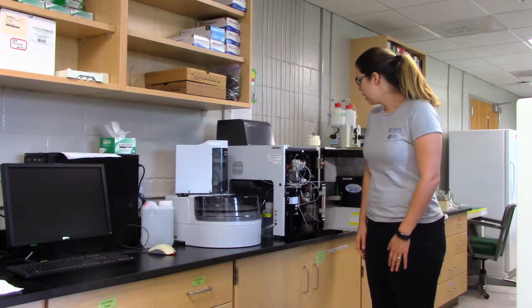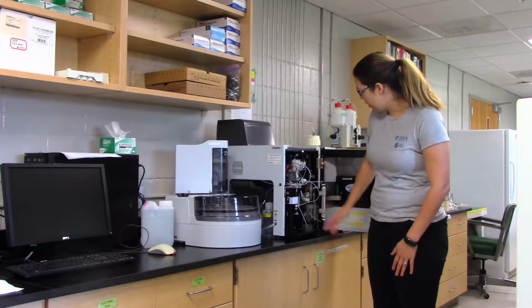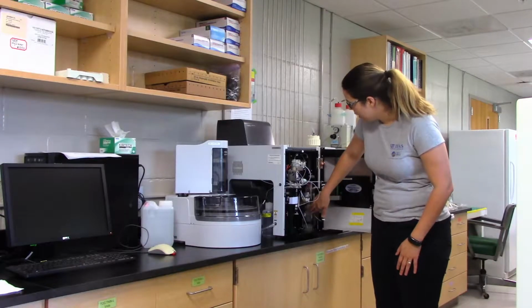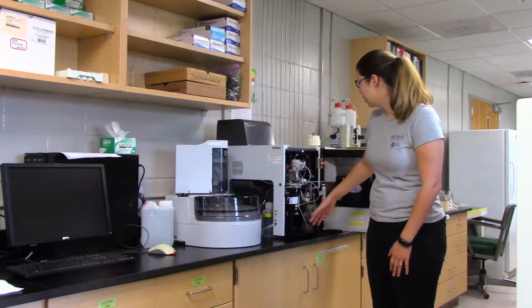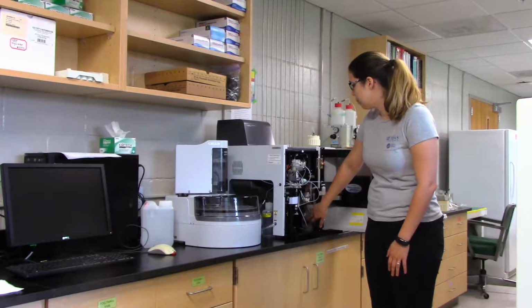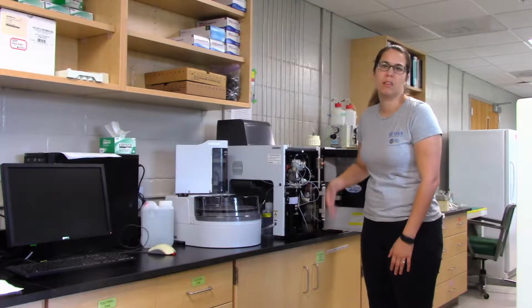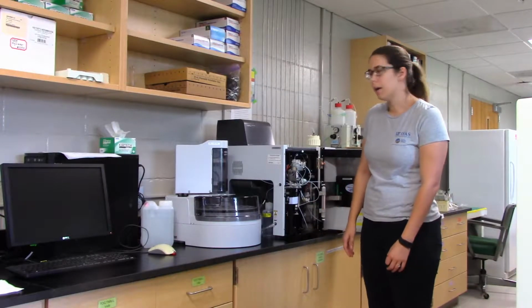So there's 3 things you need to check before you start running this instrument. The first thing is our humidifier in here. The water level needs to be between these 2 lines. So once this gets, maybe a third of the way up from the bottom line, that's probably about a good time to refill it with DDI.